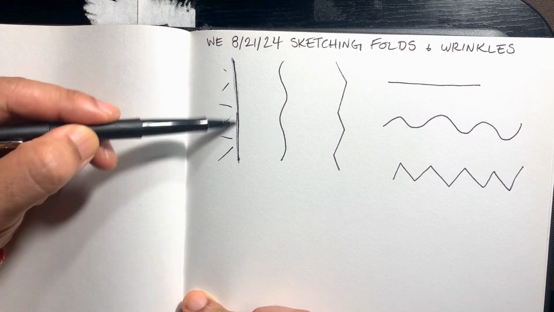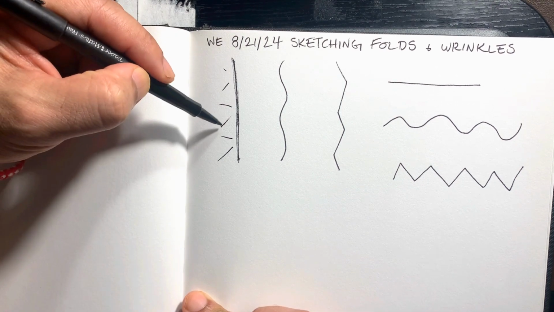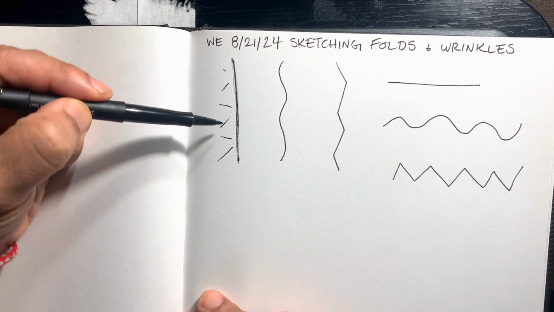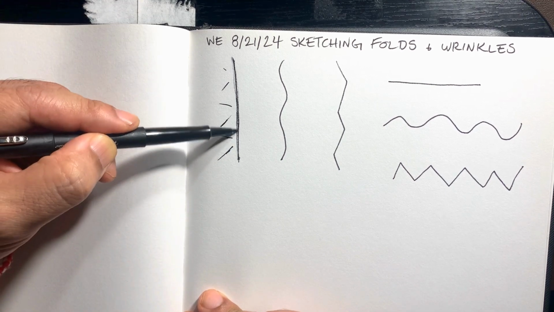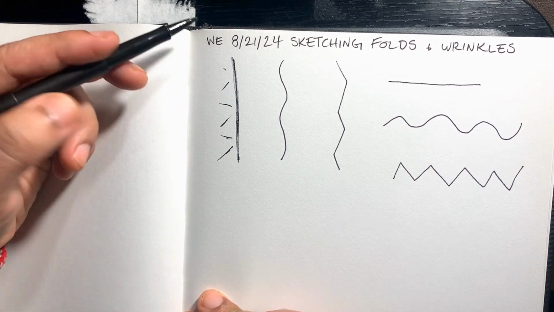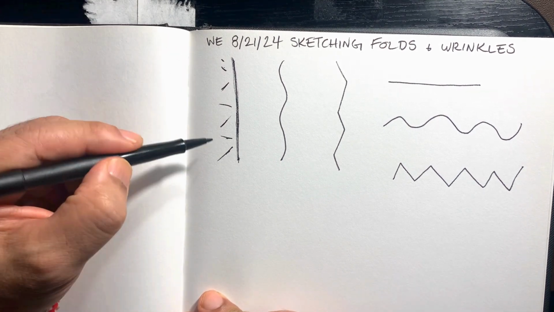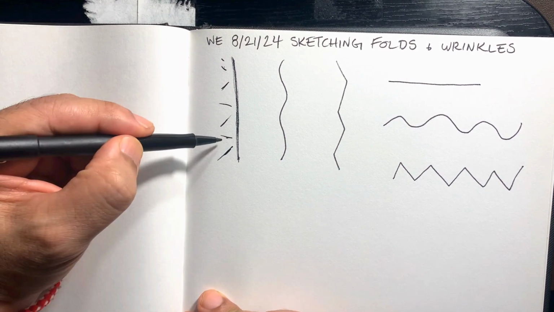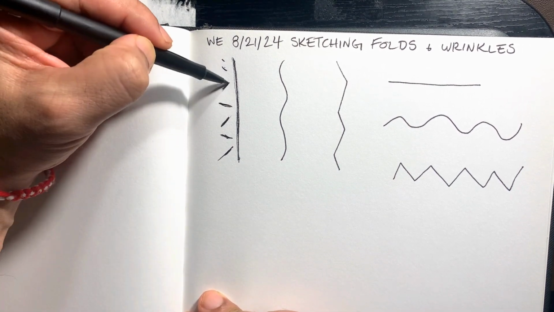Although the contour is pretty straight. Now, this implies that the material is kind of stiff and that the wrinkles inside are more like stiff wrinkles.